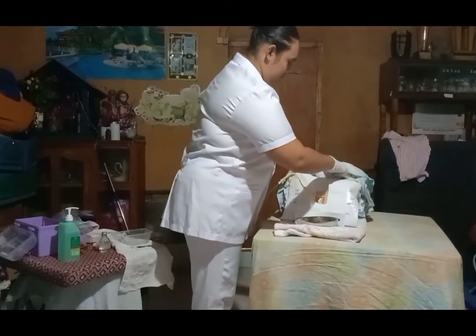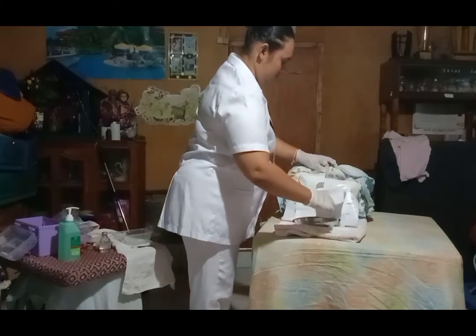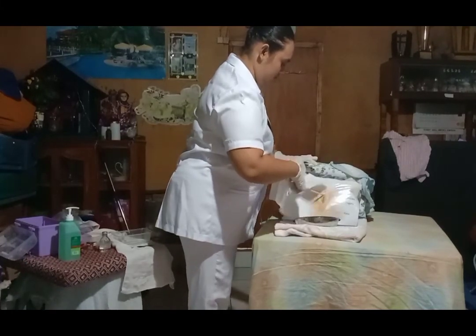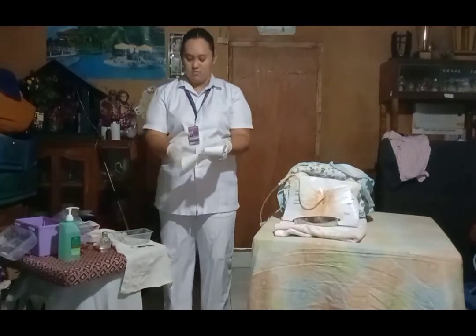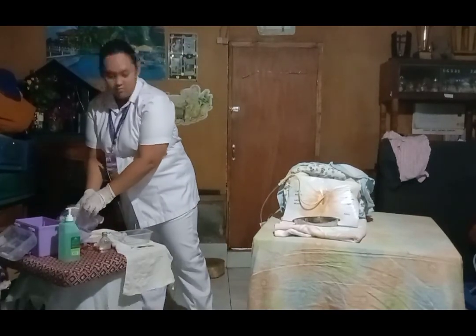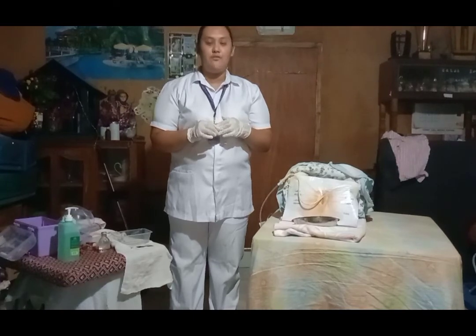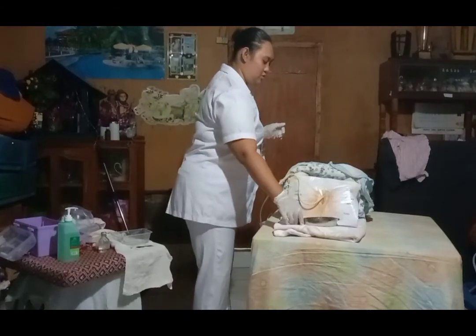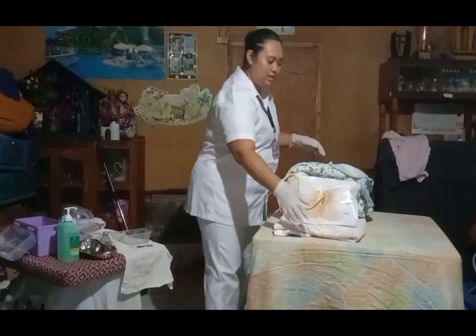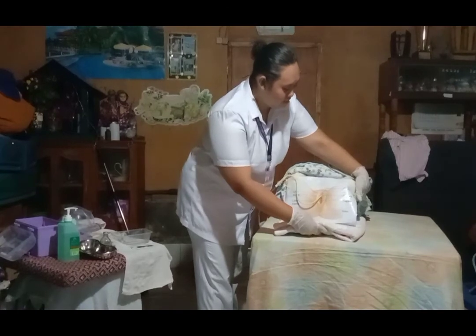So now I will be removing the eye sheet. Place the patient comfortably so that the patient will feel comfortable after the procedure. So now, ma'am, I'm going to cover you up, but first I'm going to get this kidney basin and take this pad below. Then if your buttocks, I'm going to help you with that.